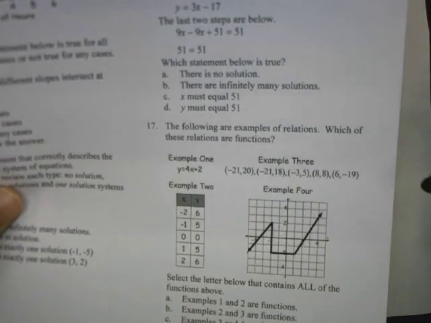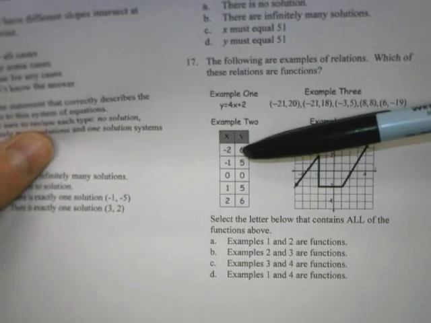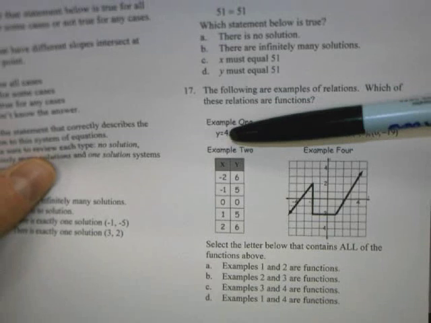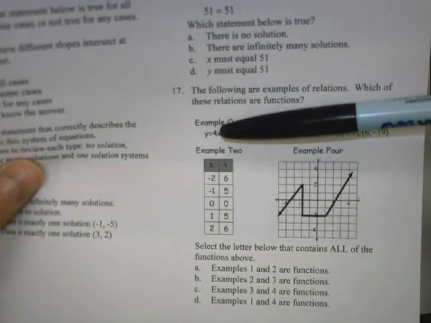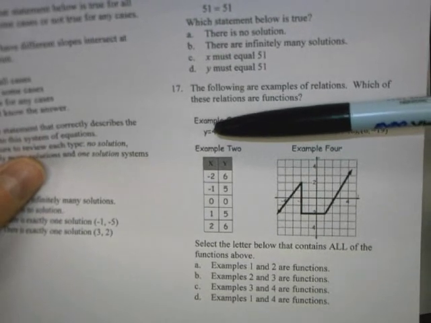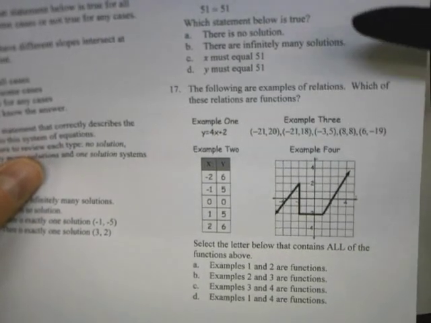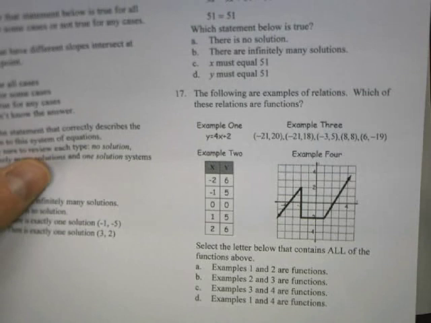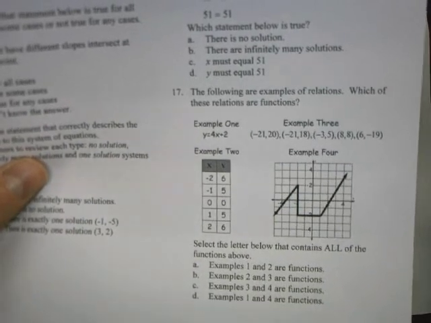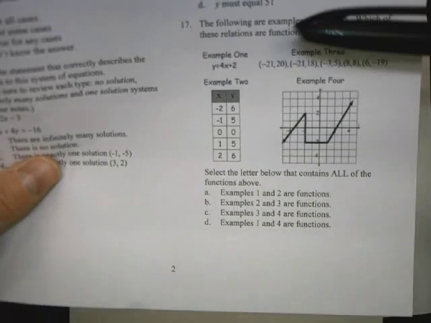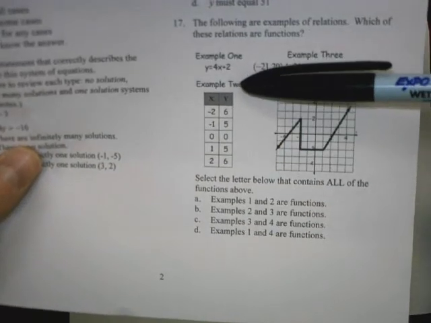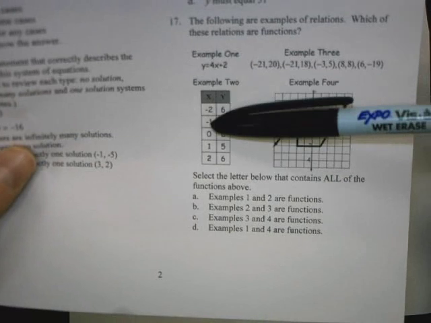Example 2 is a table. Oh, and the reason it's y squared is because, and I believe I showed you this in class, if you plug 1 x in, it's possible to get out 2 y's, and that makes it not a function. So you're really just looking for a y squared or possibly absolute value of y. Other than that, all the equations you see are going to be functions in 8th grade. So example 2 here, this table right here, none of my x's repeat, so that's a function. So examples 1 and 2 are functions already.